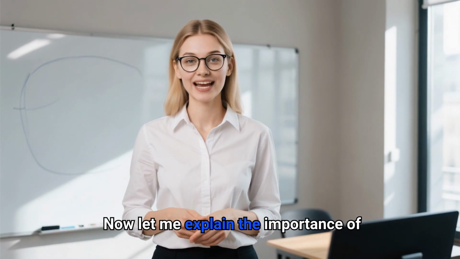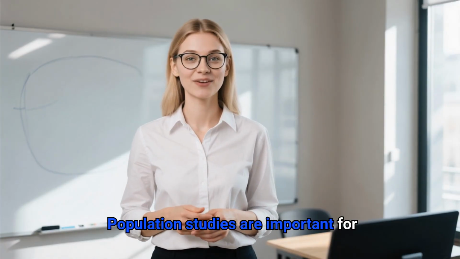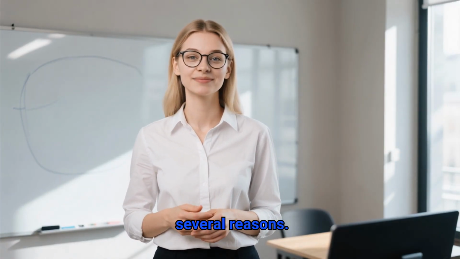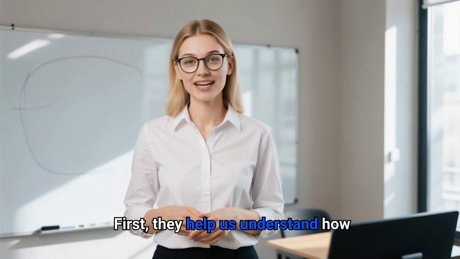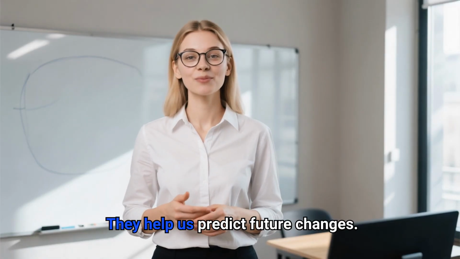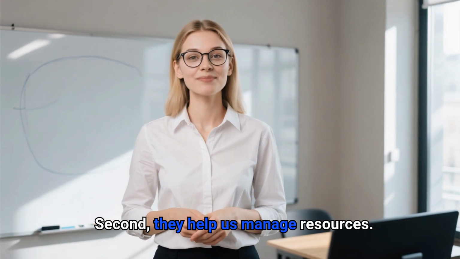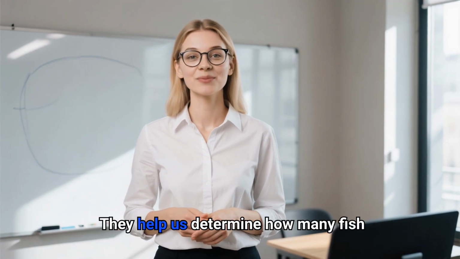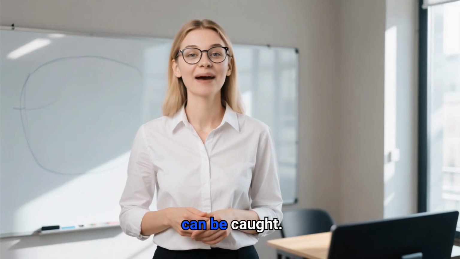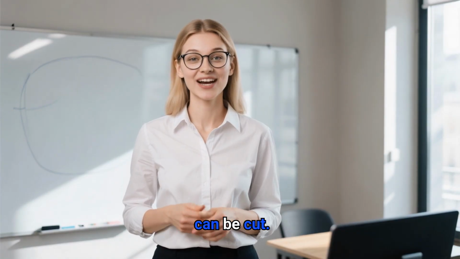Now, let me explain the importance of population studies. Population studies are important for several reasons. First, they help us understand how populations change over time. They help us predict future changes. Second, they help us manage resources. They help us determine how many fish can be caught. They help us determine how many trees can be cut.